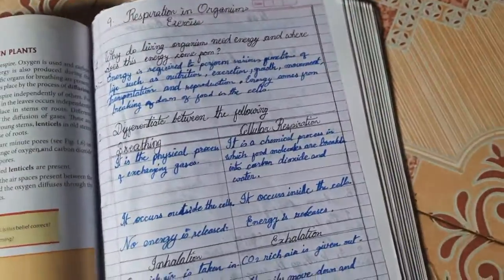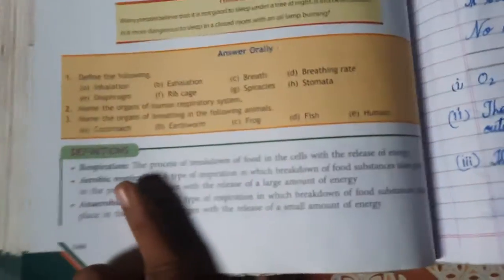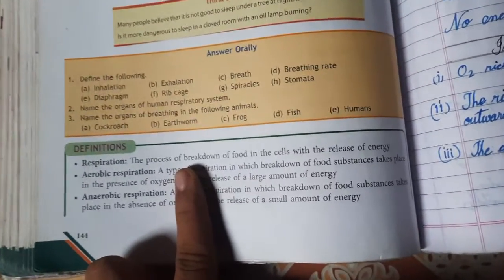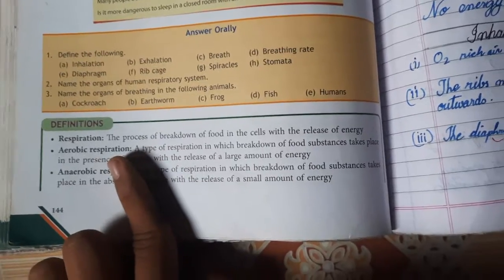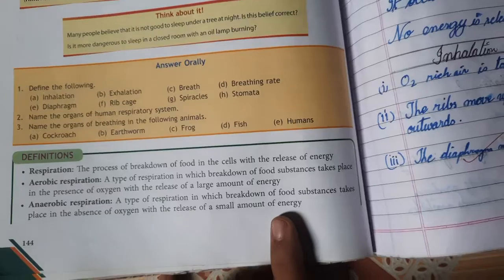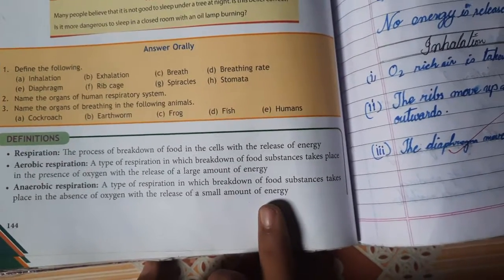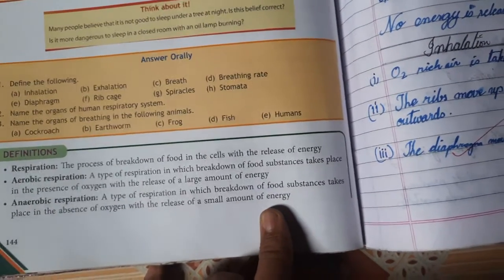I'm going to the definitions. Respiration: the process of breakdown of food in the cells with the release of energy. Aerobic respiration: a type of respiration in which breakdown of food substances takes place in the presence of oxygen with the release of a large amount of energy.